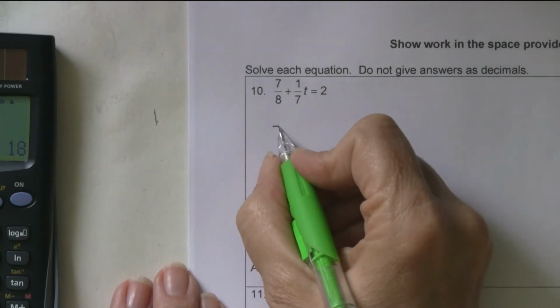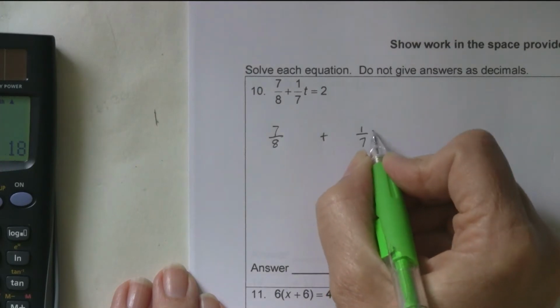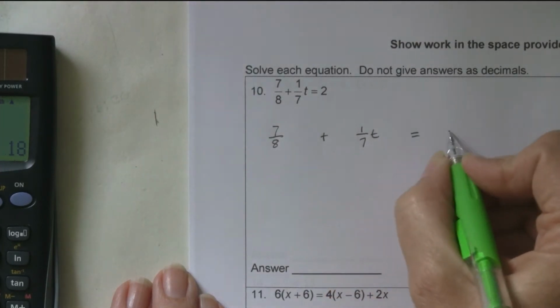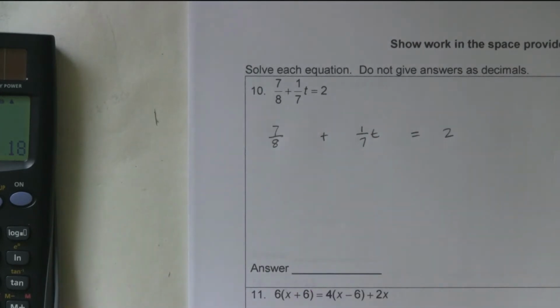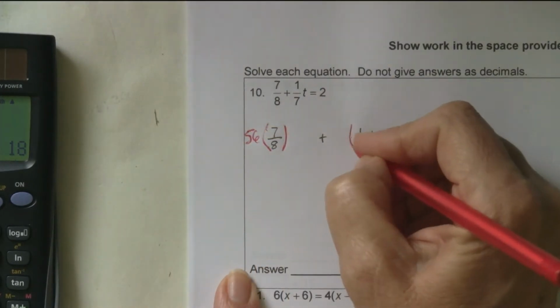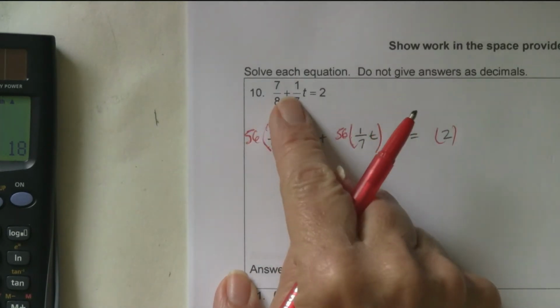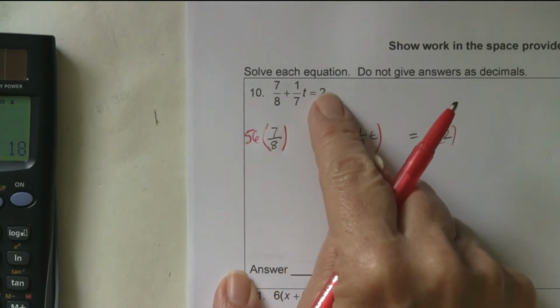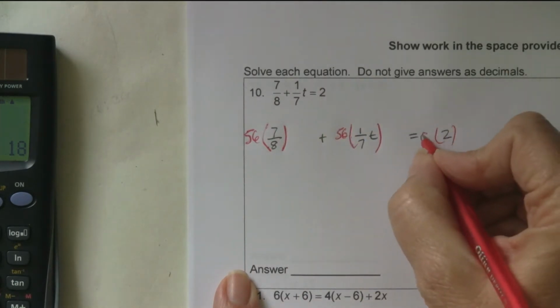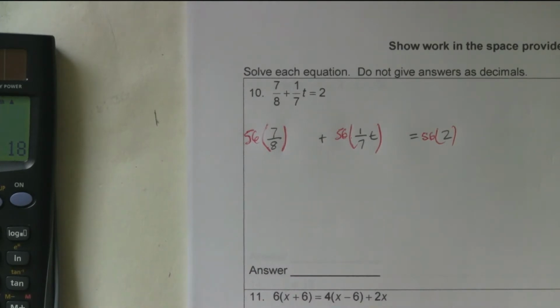So I'm going to be multiplying 7 over 8 by 56. I'm going to be multiplying 1/7 t by 56, and I'm going to be multiplying the 2 by 56. All of them by 56. So I got a different color pen here. By 56. Here by 56. All of them, distributive property, right? I'm doing this side by 56, so you distribute. This side by 56, there's only one thing over there. And so it's all of them because of the distributive property, and I'm doing it to one side and then the other, and then I'm distributing.